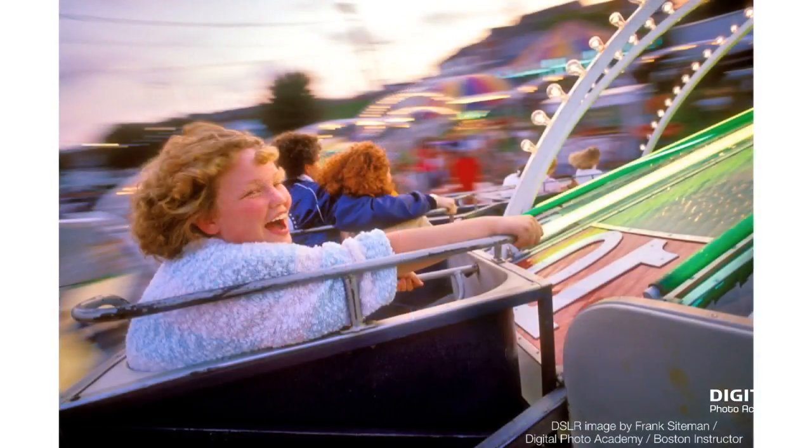Another picture of Frank's, also made with a DSLR, and he's riding in the ride at the carnival, and so you feel like you're right there. And by using a slow shutter speed and moving with the subject, the lights in the background are actually blurry, which adds to the experience. It makes me feel even more like I'm right there. I'm the next person on this ride.